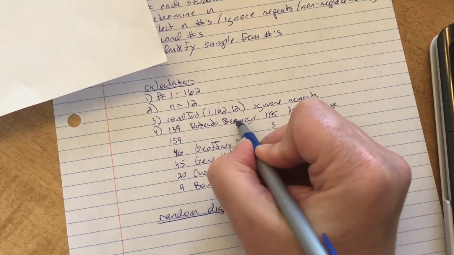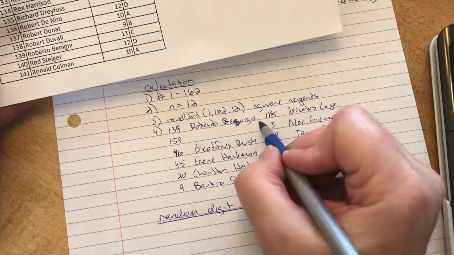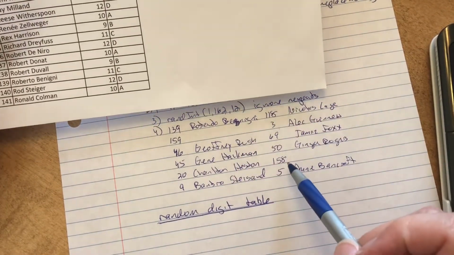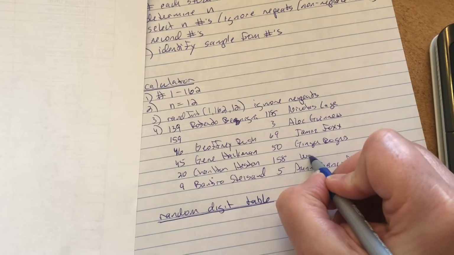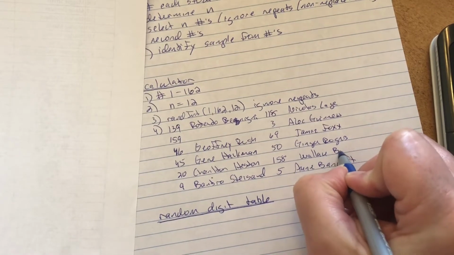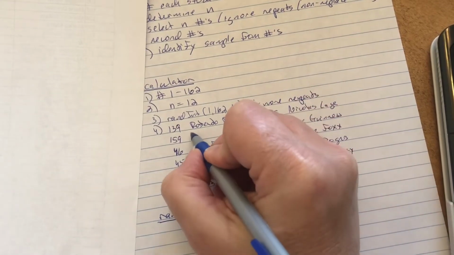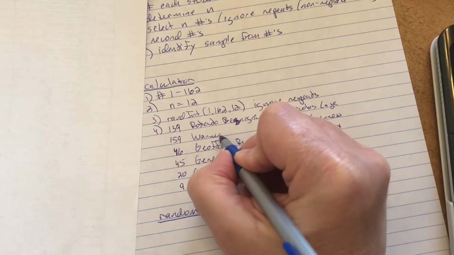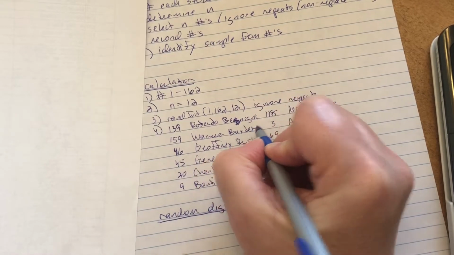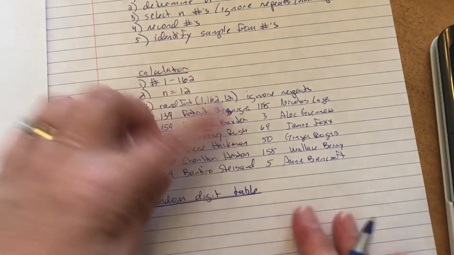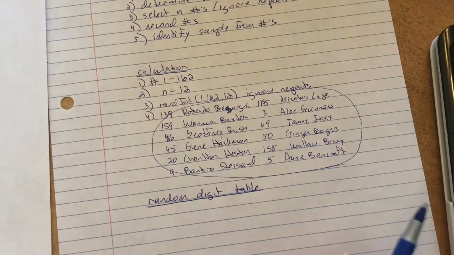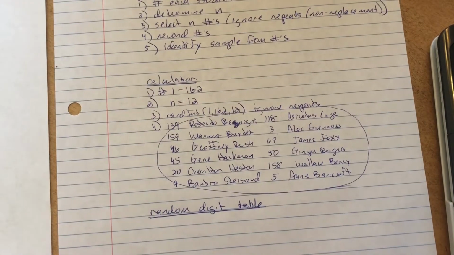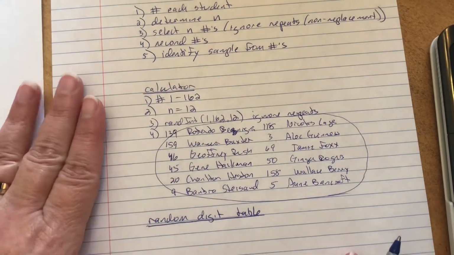I didn't spell that right. Sorry. 158 and 159. 158 is Wallace Berry, 159 is Warner Baxter. And then Warner Baxter. Okay, so now I've recorded the numbers, I've identified my samples, so these 12 people will be my first sample of 12 using an SRS, okay, and using the calculator.